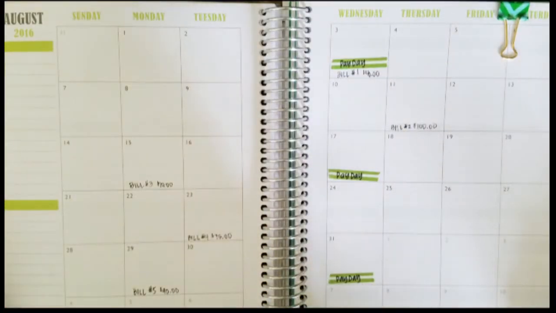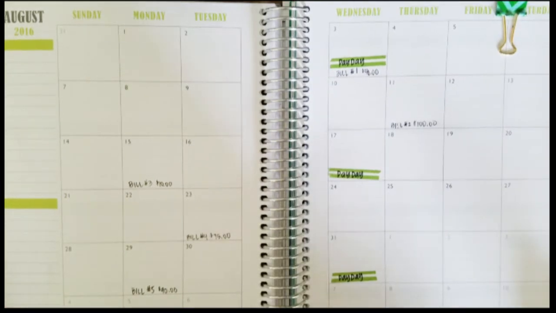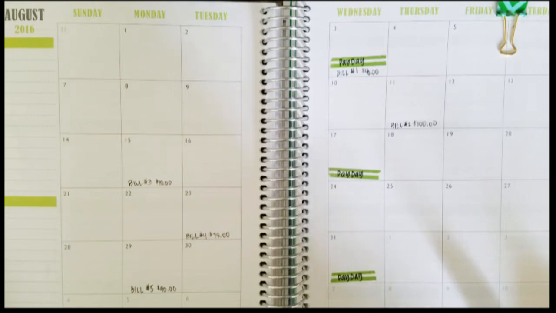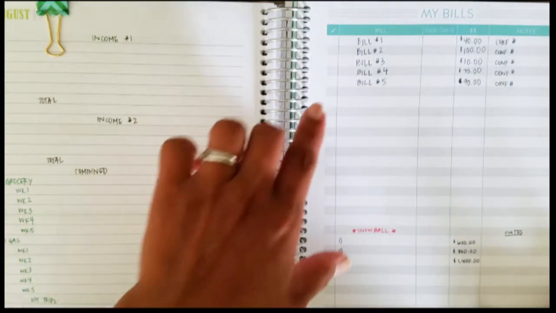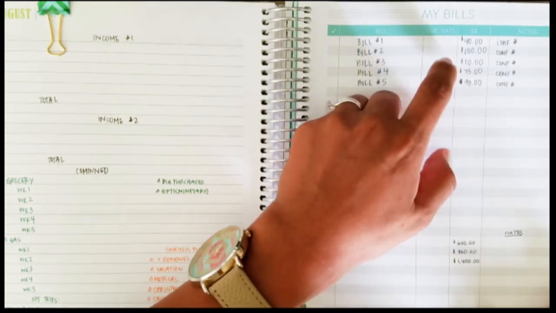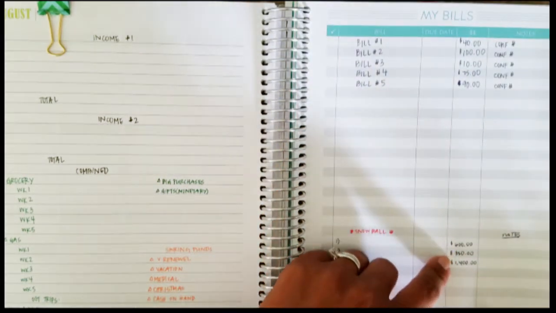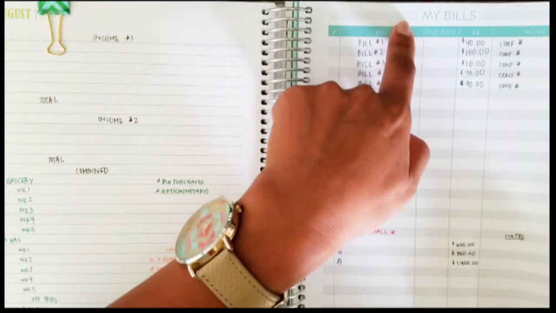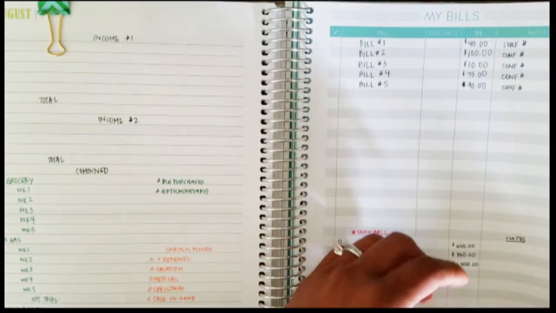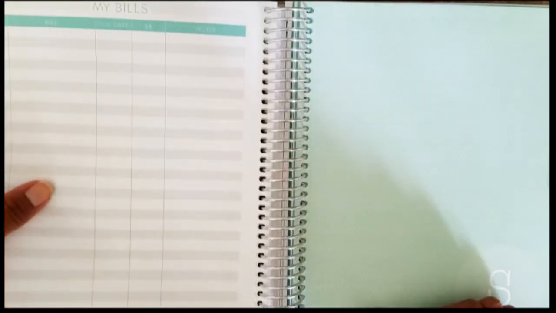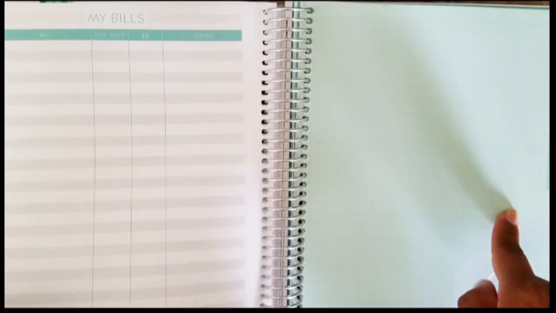Okay, so now that you know how I set up the month at a glance portion of this planner, I'll take you to the notes section of the month of August. For the Plum Paper planner, if you're interested in purchasing one, it doesn't come with the bill section automatically. It's something you have to add on at checkout. But the good thing about adding on the bill section is that it comes with a double printed page full of a bill checklist, I would say. So you have one page here, and you flip it over, and you have another page here before the next month starts.